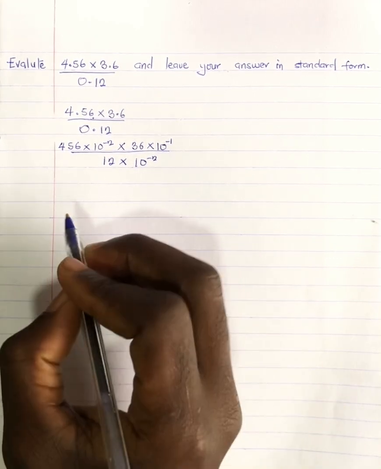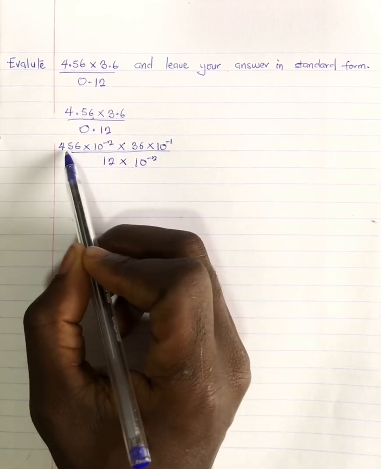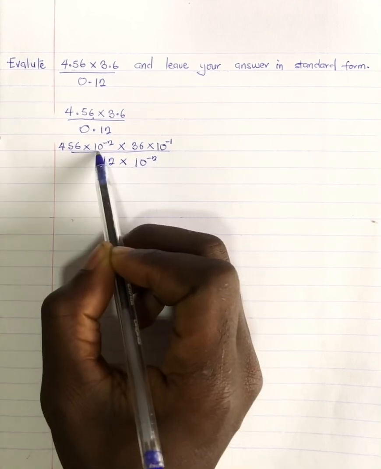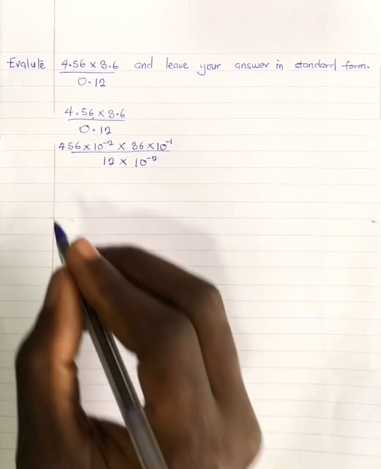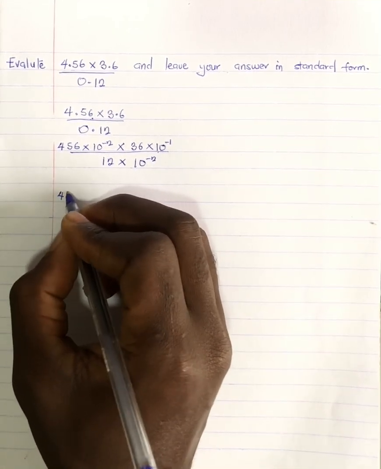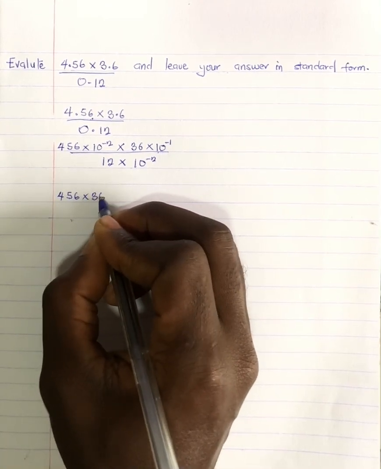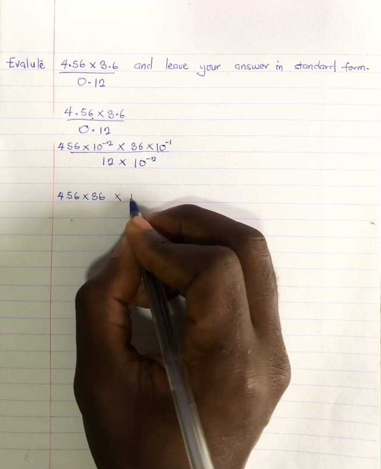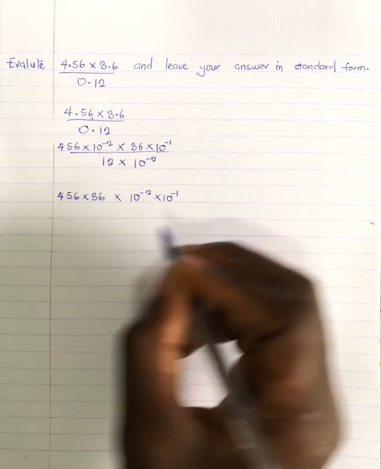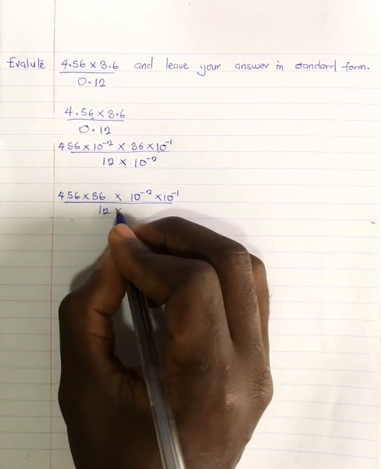Alright. Now let us group like terms. Grouping of like terms simply means we group the whole numbers, then we group the indices or the power of natural numbers. So 456 multiplying 36 multiplying 10 to the power of -2 multiplying 10 to the power of -1 all over 12.